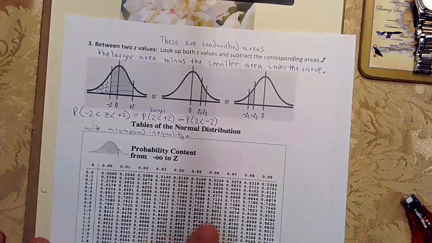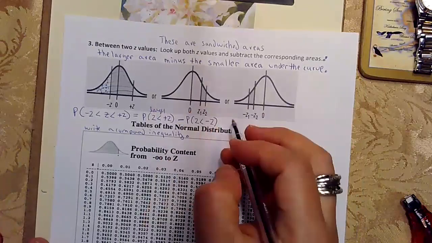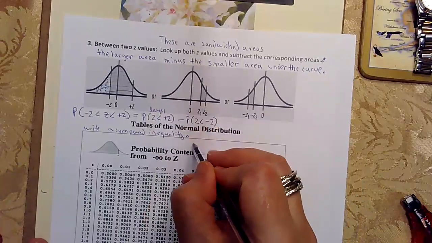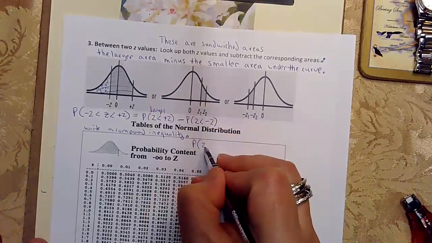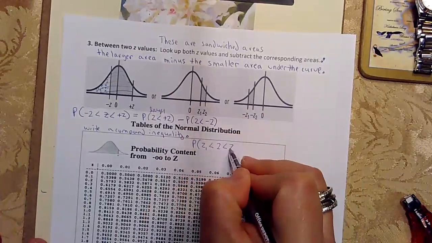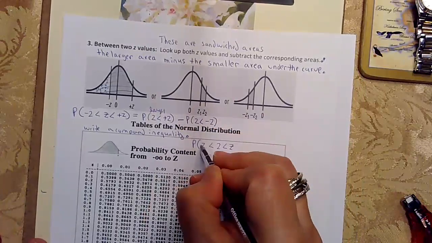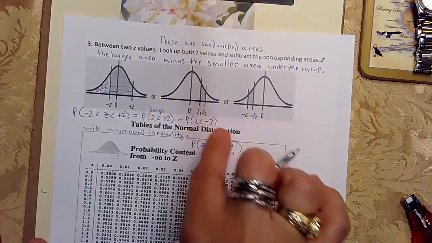So then the way this generic setup would work, you would have probability and it's trapped between Z sub 1 and Z sub 2. So again, it's trapped between Z sub 1 and Z sub 2.